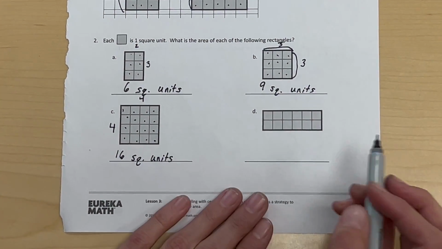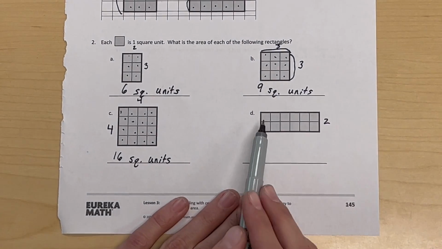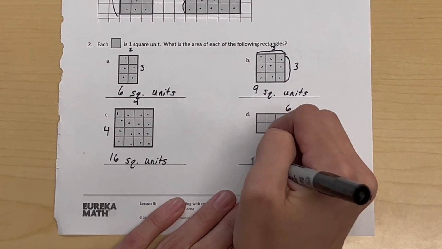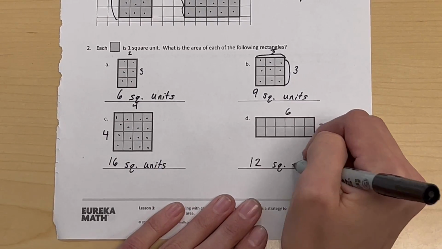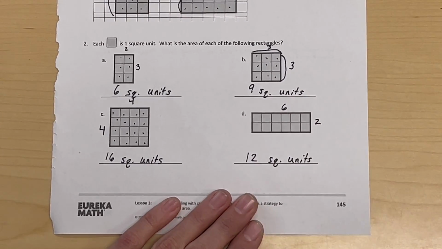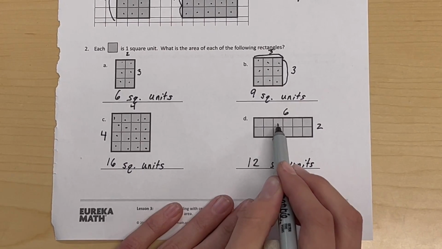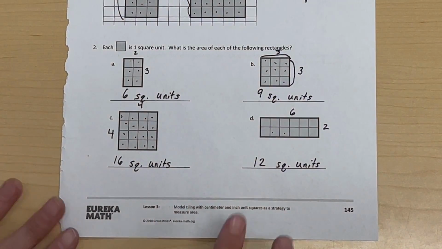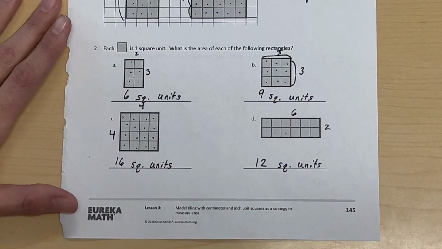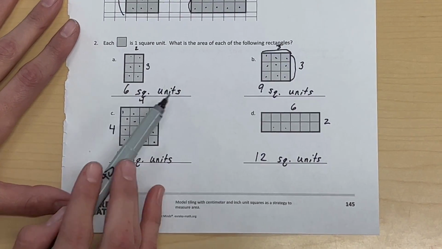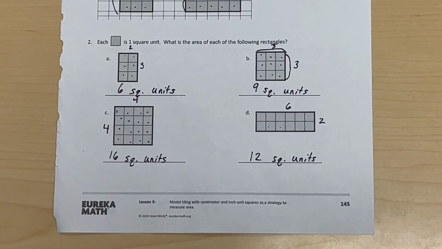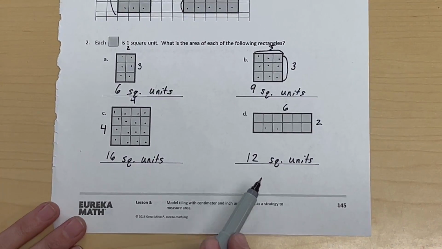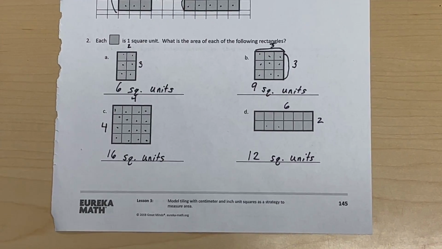All right, our last one, we've got 2 here on the side, and then the top, we've got 1, 2, 3, 4, 5, 6. 6 times 2 is 12 square units. Let's count them just to make sure. 1, 2, 3, 4, 5, 6, 7, 8, 9, 10, 11, 12. I didn't do a very good job of marking those, but it is 12. So check not just the numbers, but the units. You need to make sure you have the word square. If you just put 12 units, that's wrong. It has to say square units for all of these.